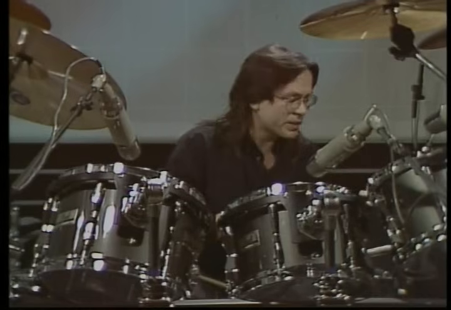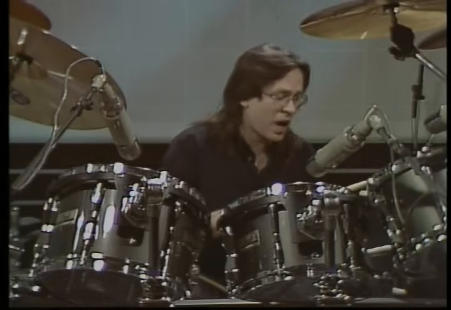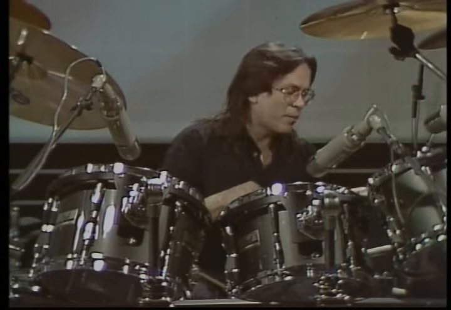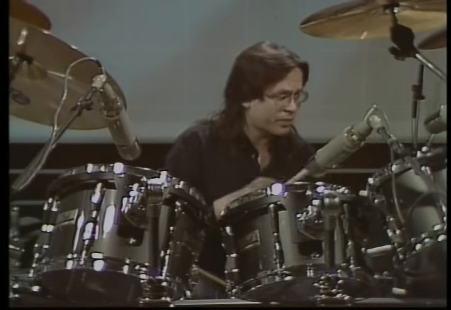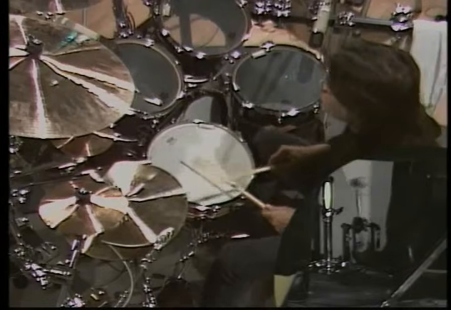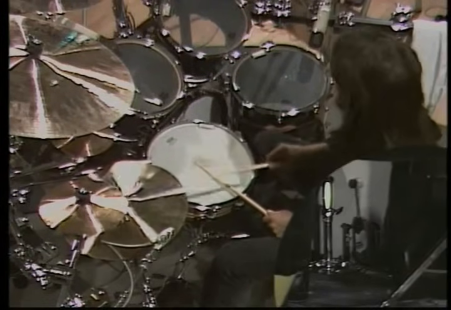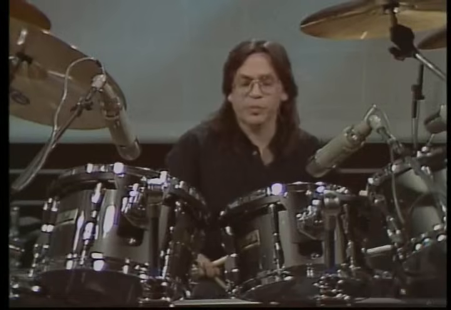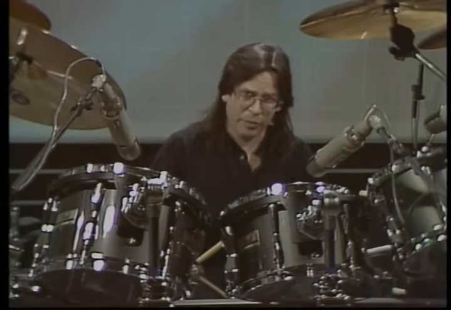Now what I'm playing is 8th notes and 16ths on the hi-hat, and I'm opening the hi-hat on quarter notes and closing them on the 8th notes. 1 and 2 and 3 and 4 and 1 and 2 and 3 and 4 and. Now the bass drum pattern I'm going to play with the hi-hat pattern is a dotted 8th note and a 16th.